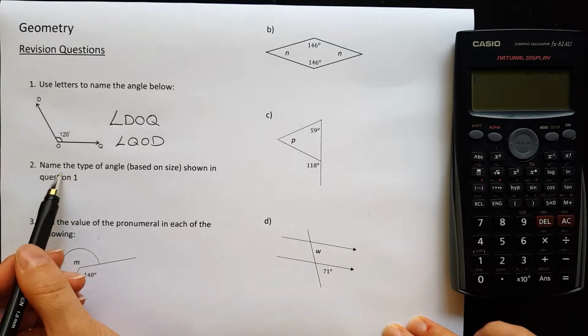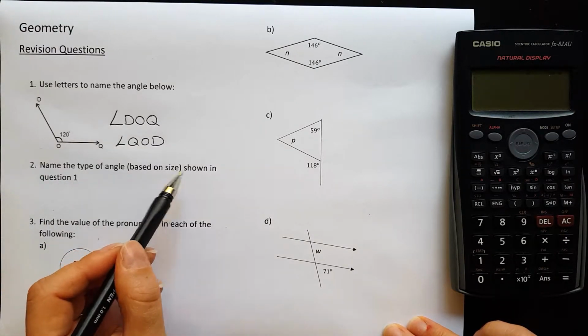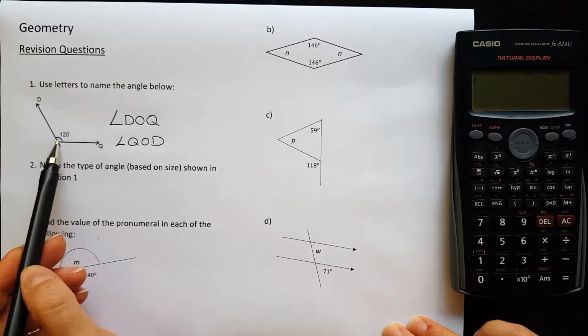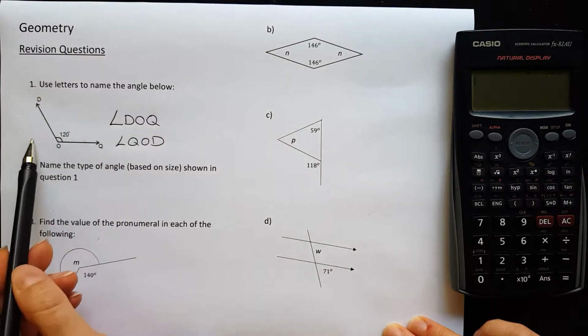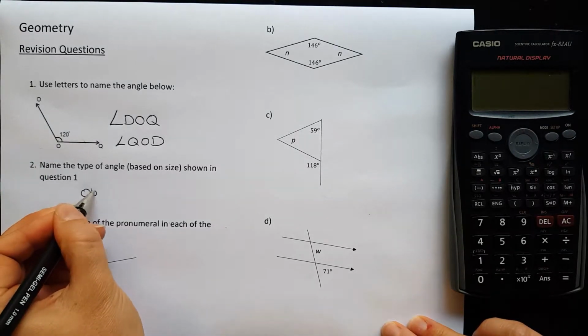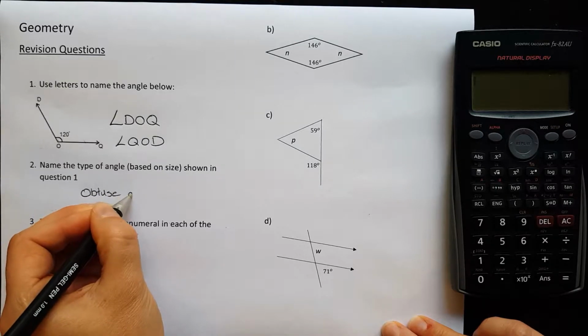For question 2, name the type of angle based on size shown in question 1. So this angle here, it's 120 degrees. It's bigger than 90 degrees. It's not as big as the straight angle. So that is called an obtuse angle.